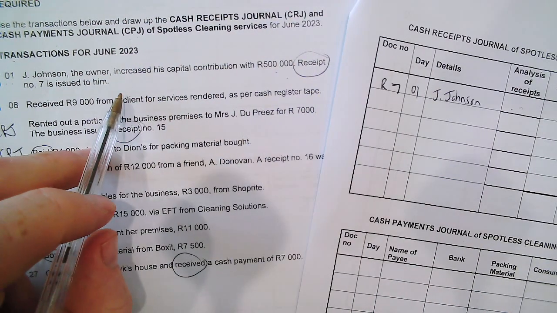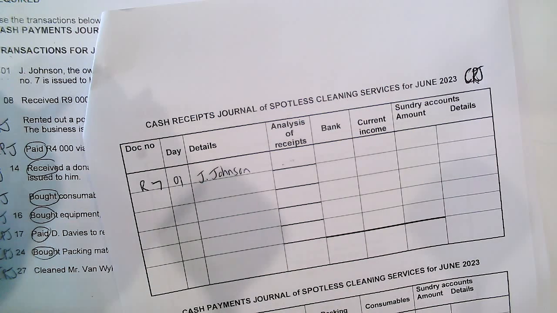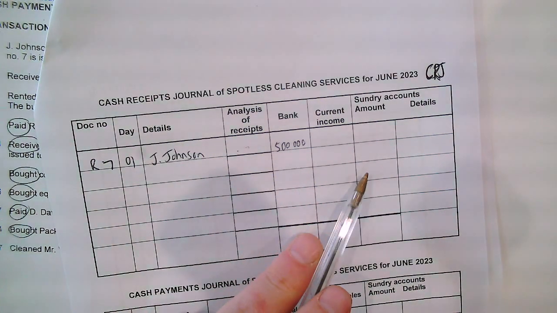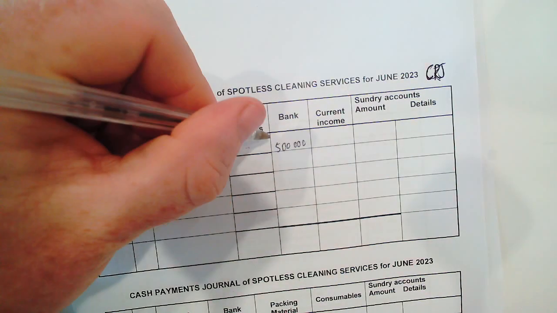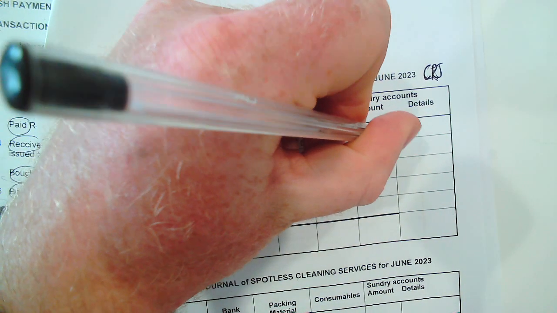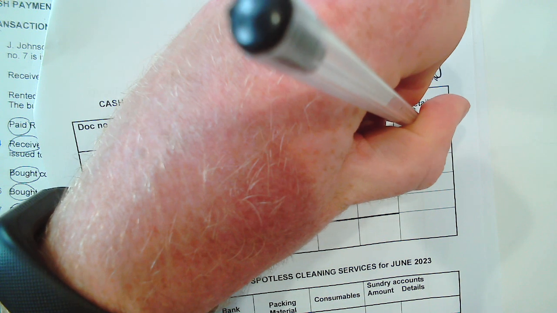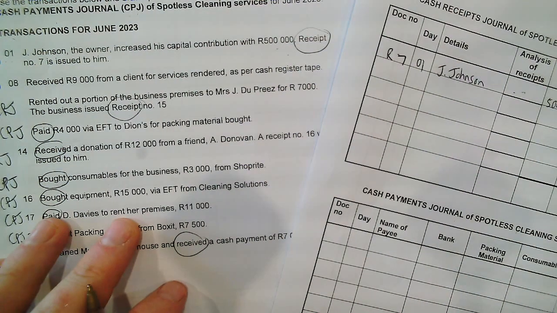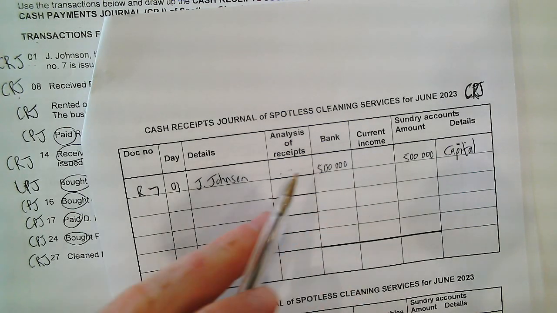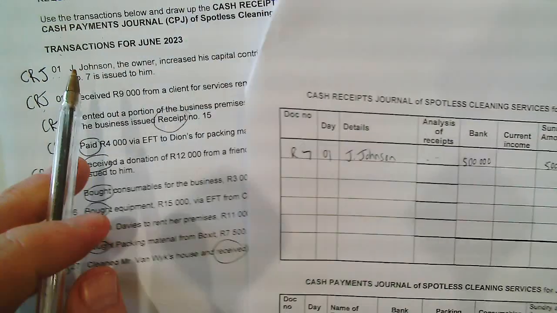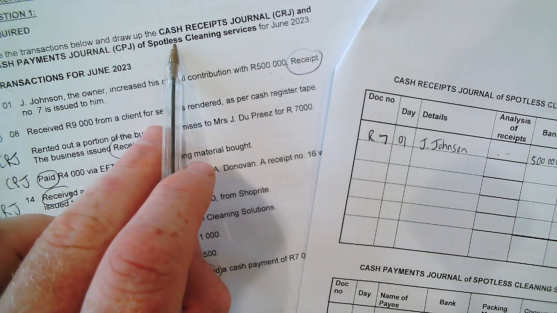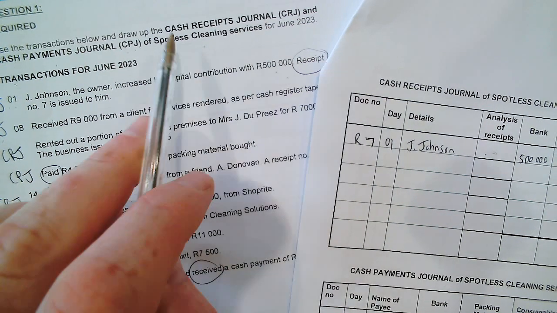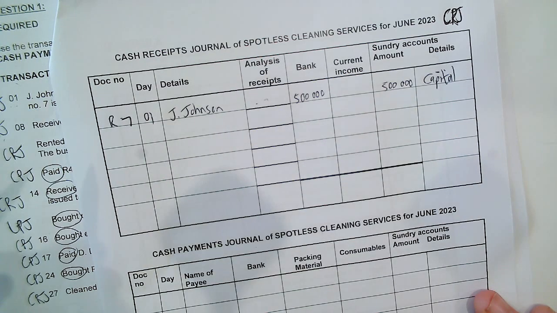And then because it's the only transaction on the day, I'm going to put the bank amount of 500,000 there. What was it for? It was capital. There's no column for capital, so we're going to put it right at the end, 500,000, and we're going to put capital over here. That was the first transaction. Just remember, Spotless Cleaning Services is a cleaning business, that's their main business. They're rendering the service by cleaning houses and businesses.